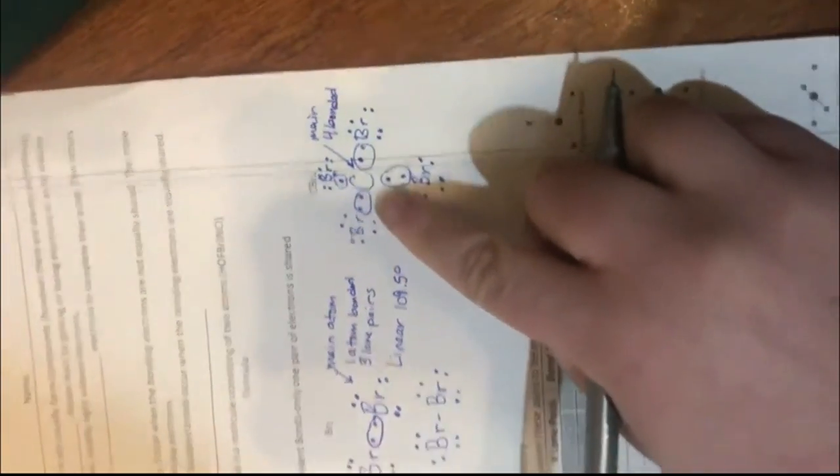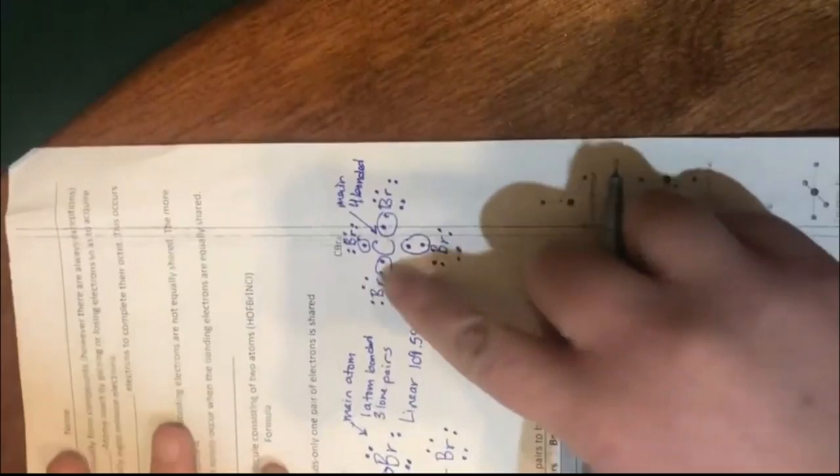Okay, one last one, and then I'll let you get to practice. So if we're looking at this CBr4, our main atom is going to be carbon because it has the most atoms bonded to it. Right, so this is our main atom. If we're looking at carbon, it's got 4 different things bonded to it. 1, 2, 3, 4. So 4 bonded. And if we're looking just at carbon, there are 0 lone pairs because every electron that it has is going to be in a bond. So 0 lone.